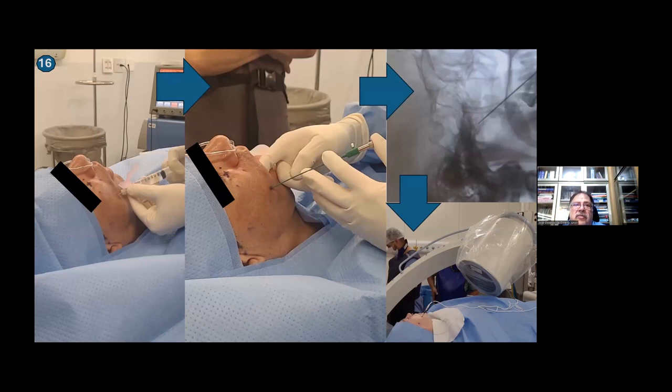Here we see the surgical times with the monitoring of lateral radioscopy and local anesthesia. The puncture of the skin, and the index finger palpating the inner surface of the oral cavity to avoid needle penetration and possible contamination and bleeding.